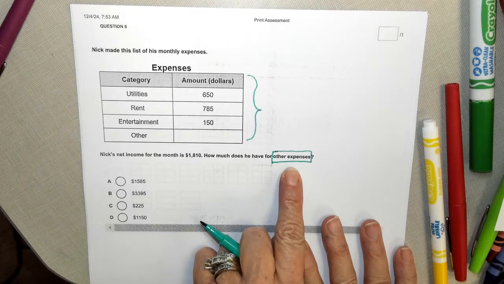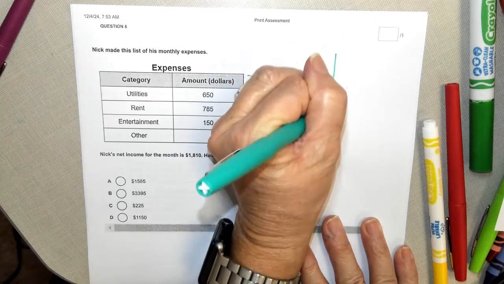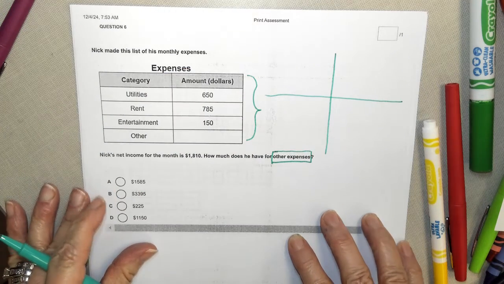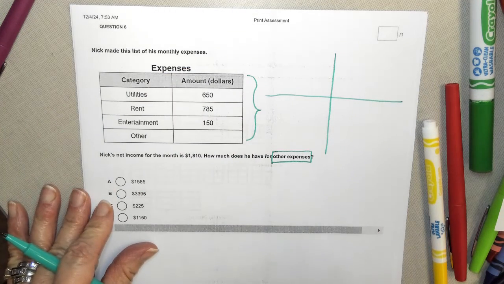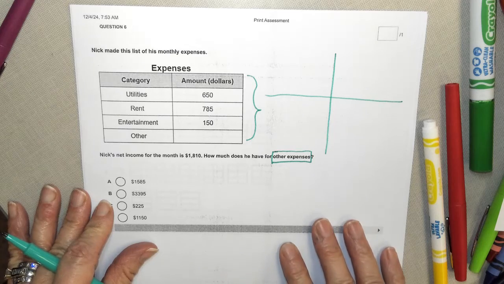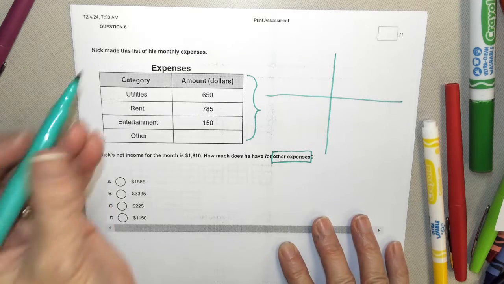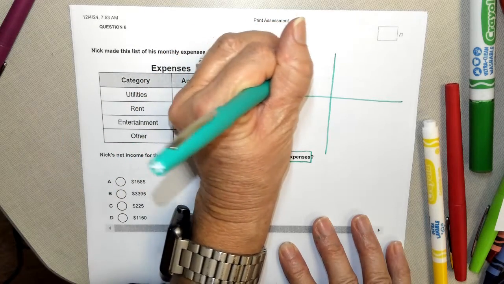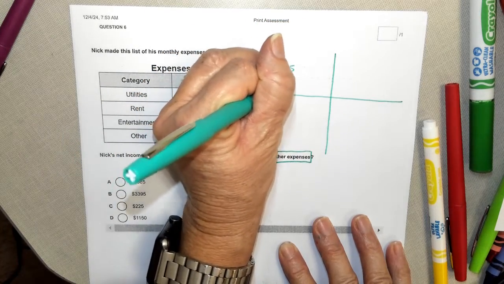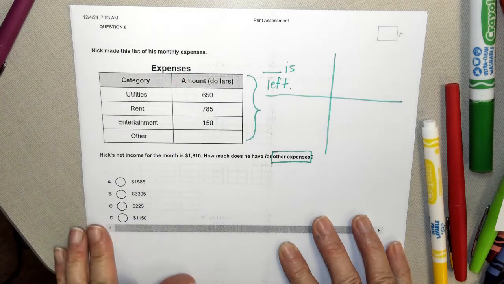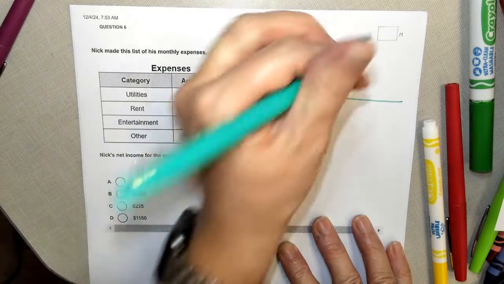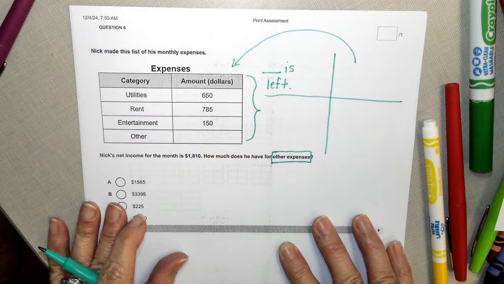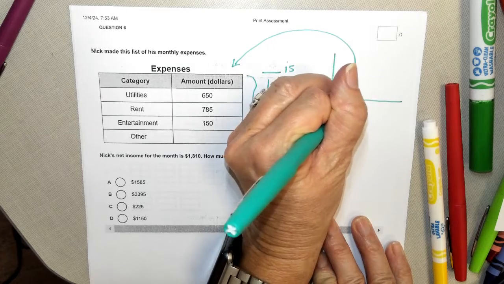I think for this question it would be helpful if I made a quick window pane and I did some estimating, because estimating would help me rule out some crazy answers. Here's what I know. We're trying to find the other expense. Blank is left. Going to make that short and sweet. I'm going to use the information in my table, and this is where I'm going to put my estimate.